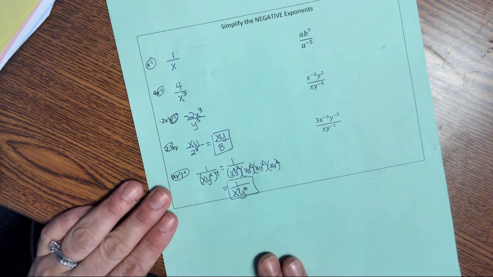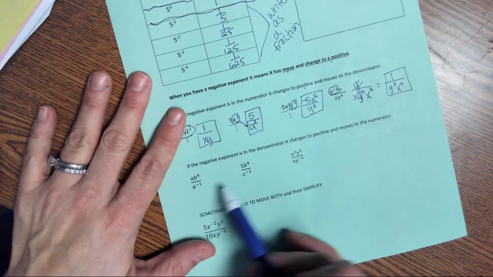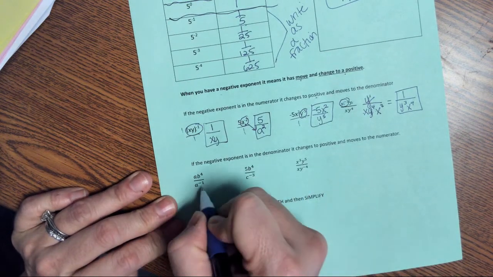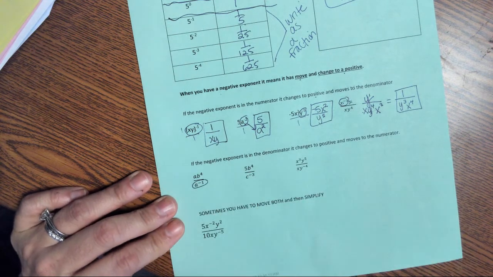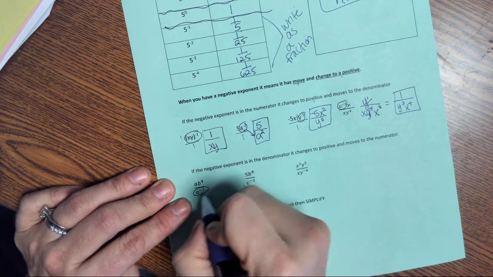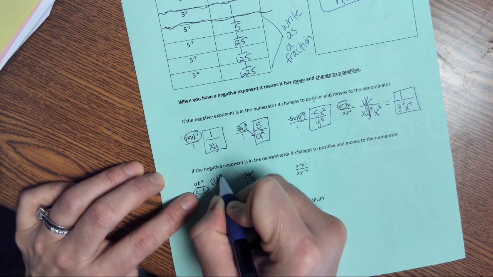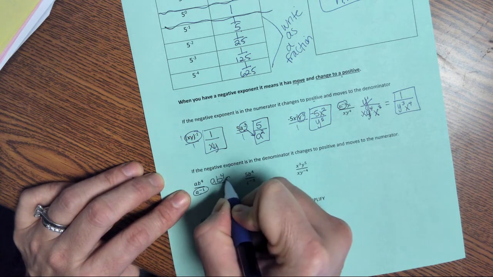Okay, flip back over to the front. Let's talk about when the negative exponent's on the bottom. So same thing as we did on the other ones. You're going to circle only the negative exponent. Rewrite what you have there. If it's on the bottom, it's going to move to the top. A and b to the 4th stays there, but then this one moves to the top.